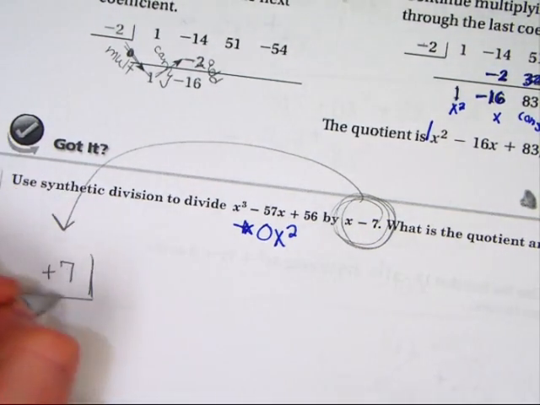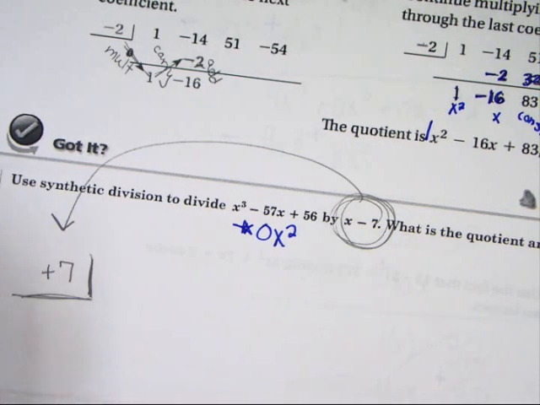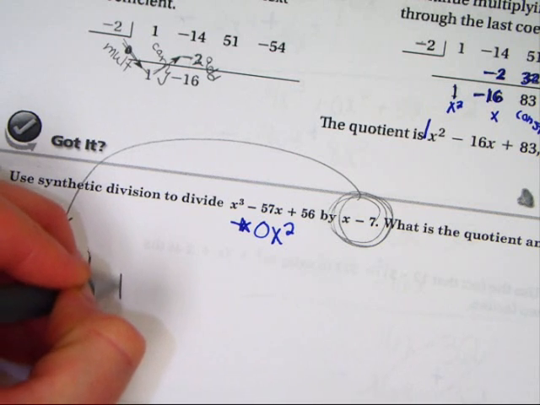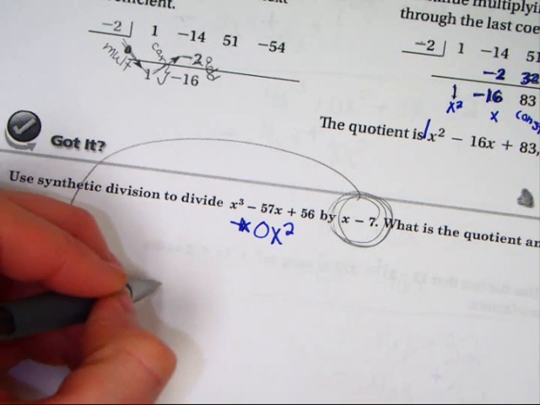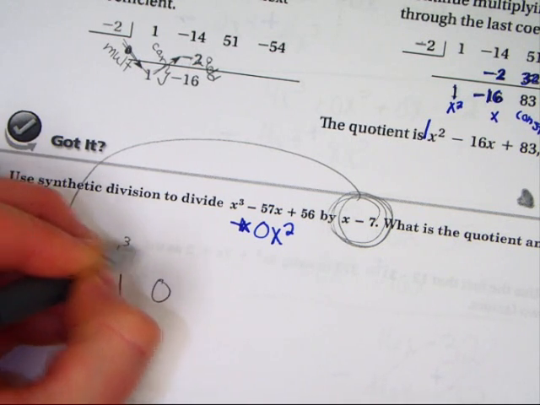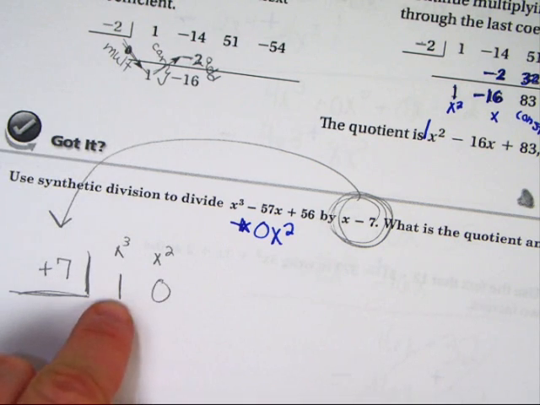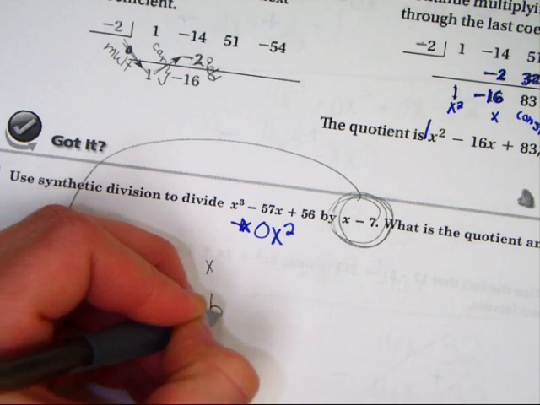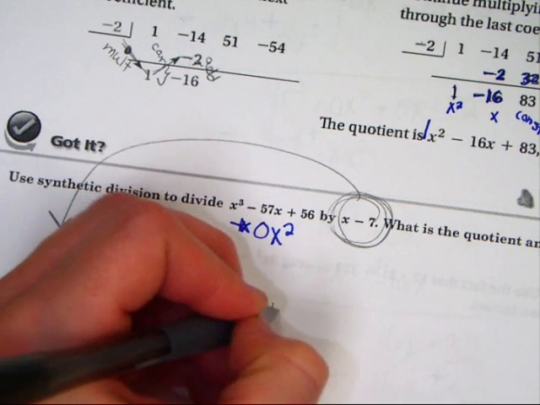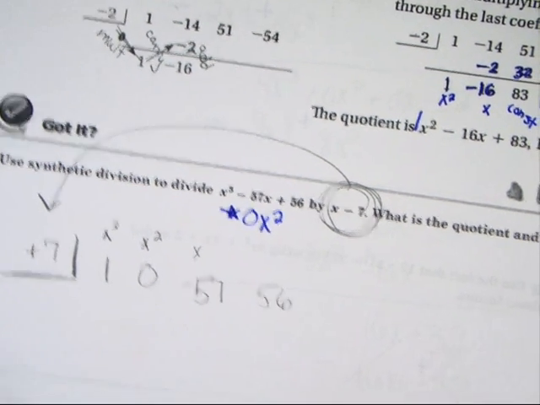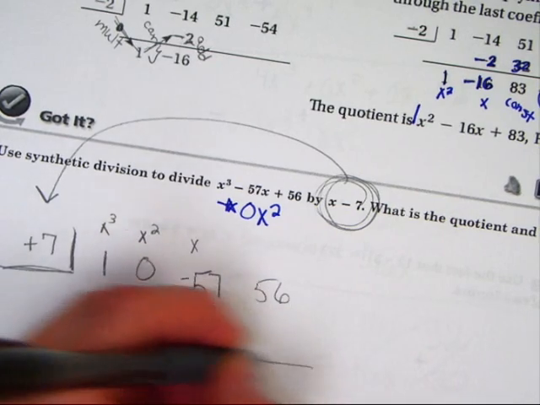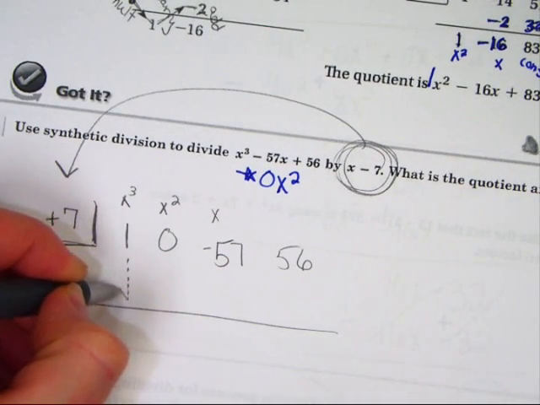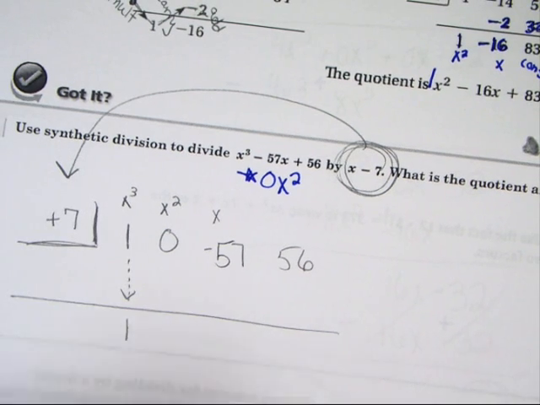Synthetic division is going to be like your best friend this chapter, so get used to it. Now you see all these coefficients? I'm going to do my x cubed coefficient, my x squared coefficient, my x coefficient, my regular number, and then that's it. Alright, draw a line a little below it, and you bring down that positive 1.